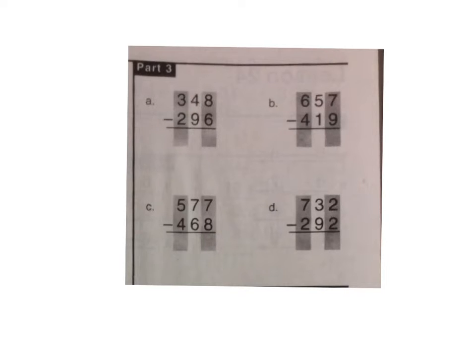So go ahead and work on all 4 of these. Pause the video, and then once you are done, you are going to come back for part 4 in your workbook.